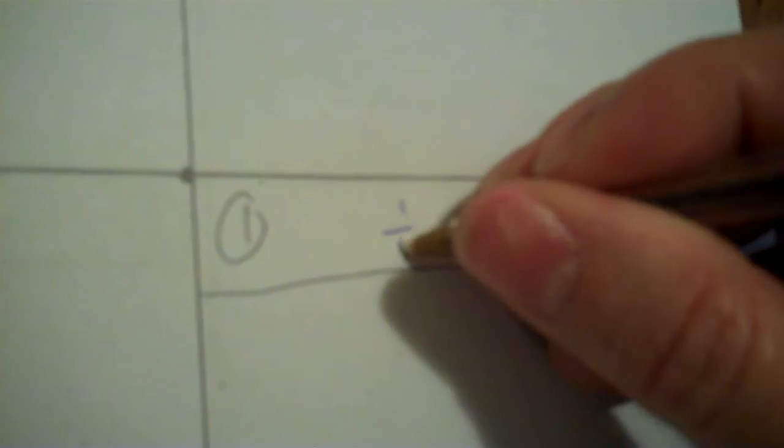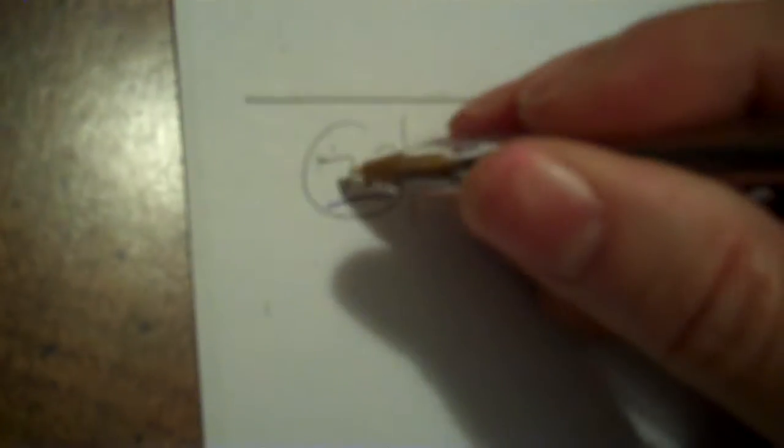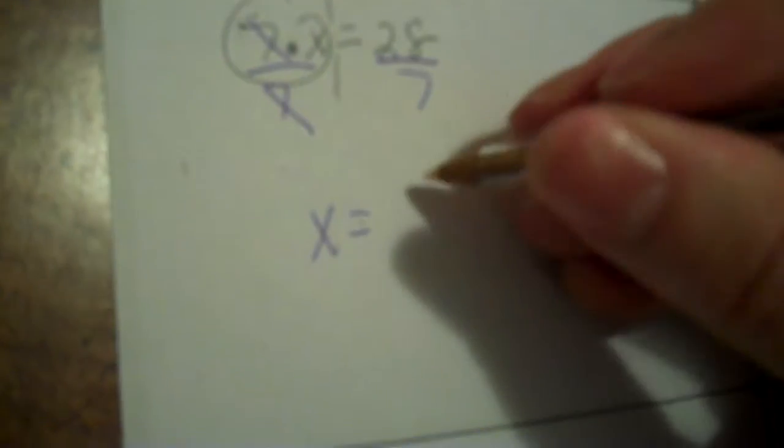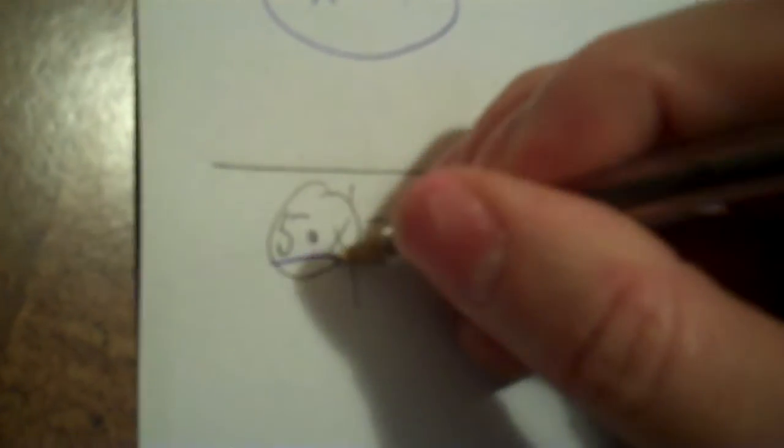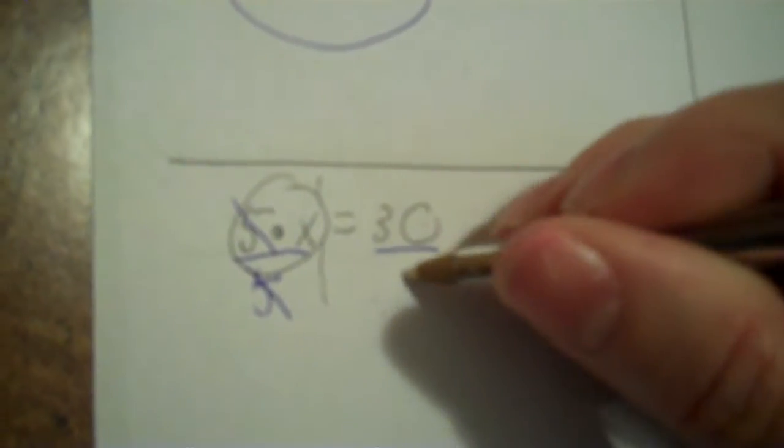Okay, again, when 1 means there's one thing you got to do. But you don't see plus or minus, you see times. So you're going to divide by 7. So you're going to put 7, 7. And 28 divided by 7 is 4. Okay, then you see times 5, you divide by 5. Okay, 30 divided by 5 is 6.